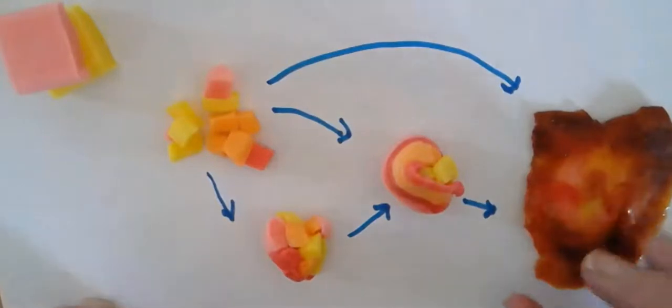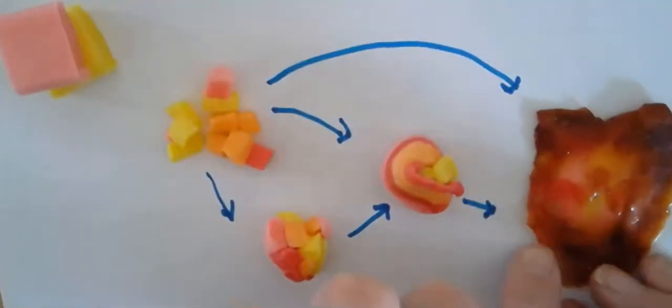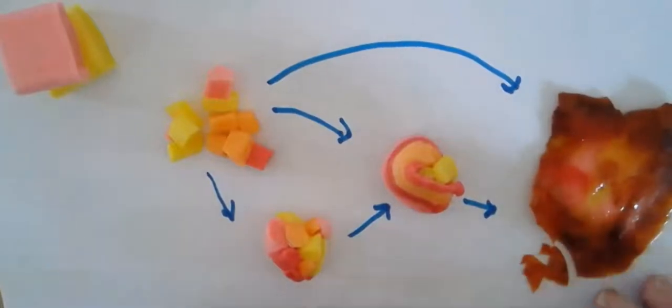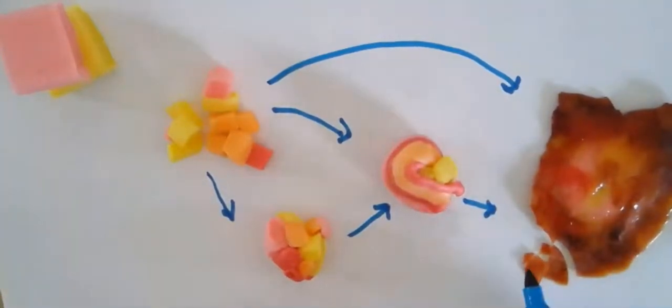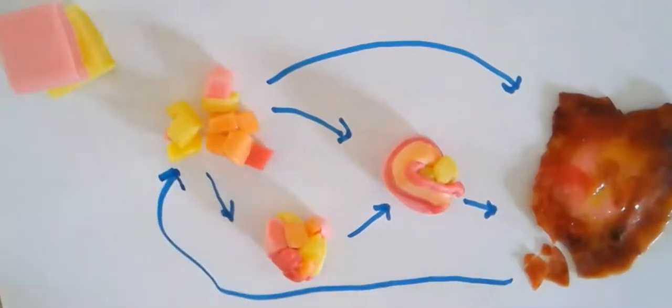So the other thing is, if we start looking at my igneous here, you can see that it's already coming apart. It's already weathering and eroding. And so it's getting ready to start this process all over again. Therefore, we call it the rock cycle.